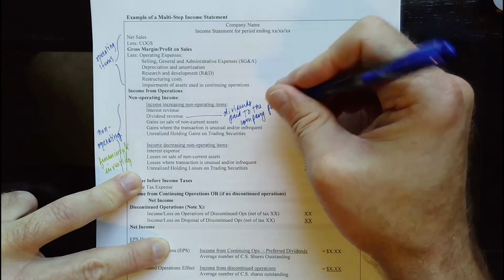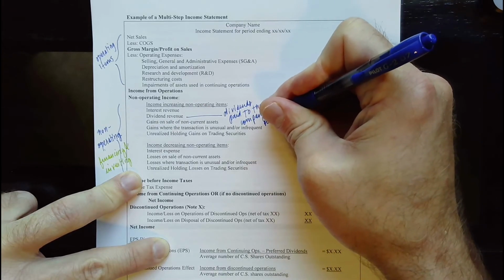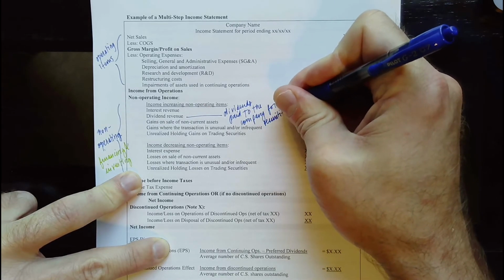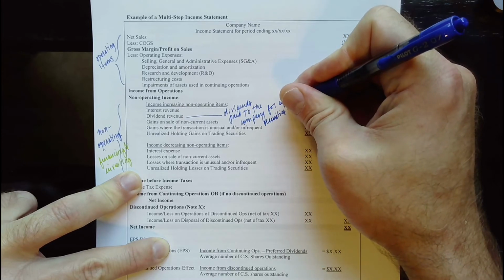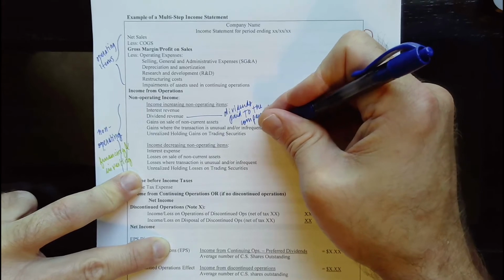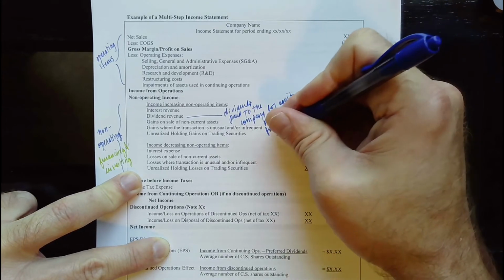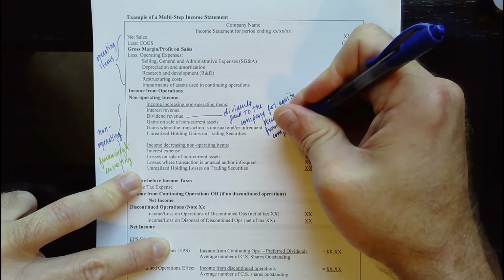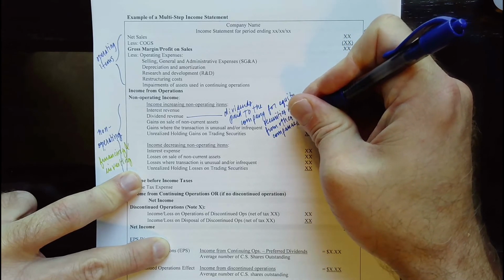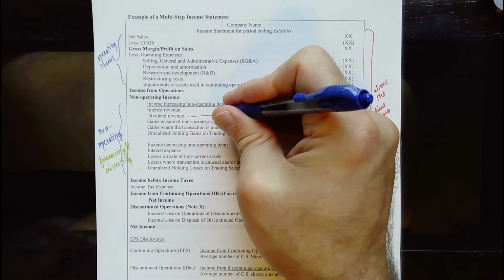For equity securities it holds from other companies. So this is not the dividends I pay my shareholders, which are not included on an income statement. That's a huge distinction.